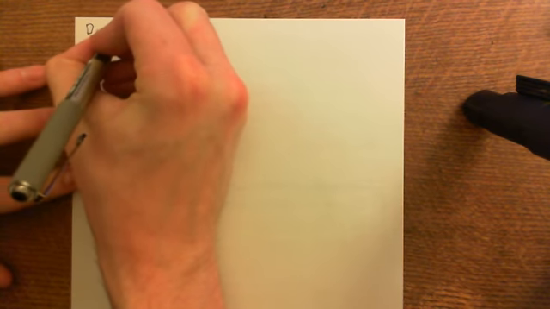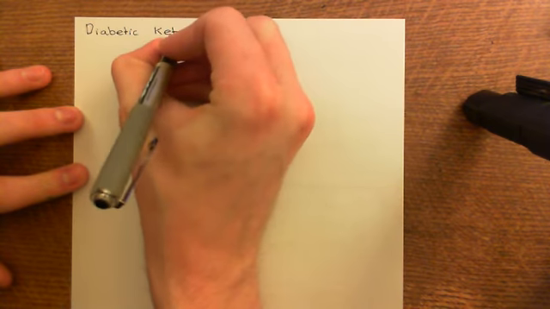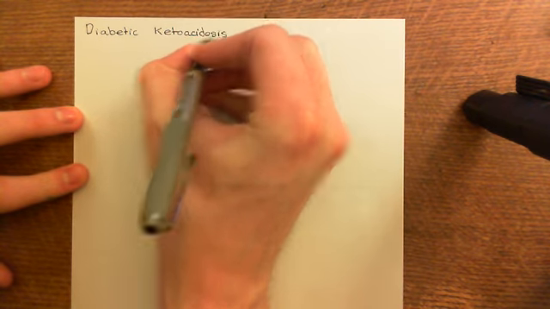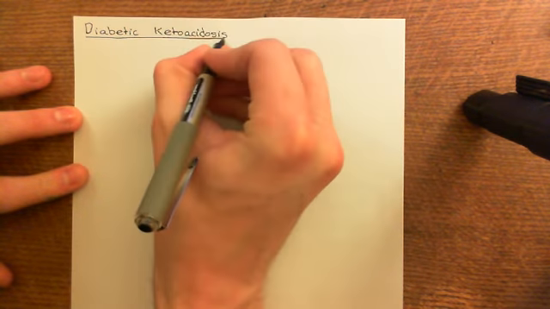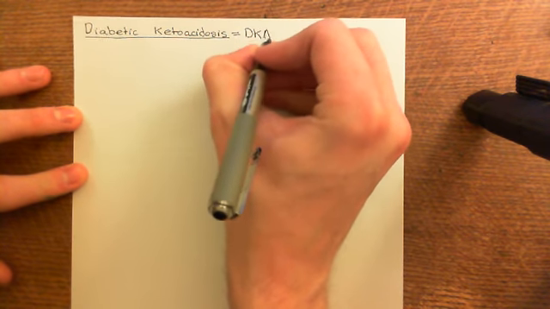Now this classically occurs in type 1 diabetics, but it can occur in type 2 diabetics and the other types of diabetes mellitus that we've discussed. So diabetic ketoacidosis, which is often abbreviated down to DKA for short.